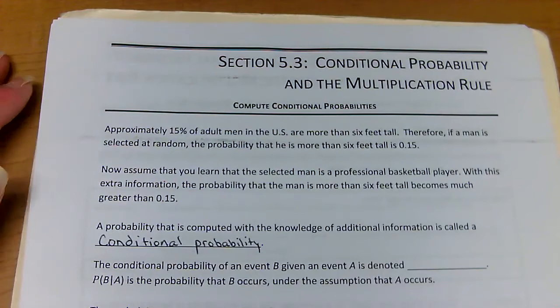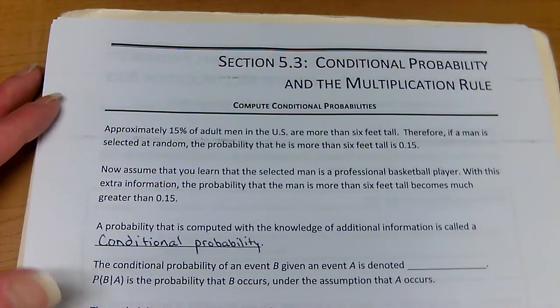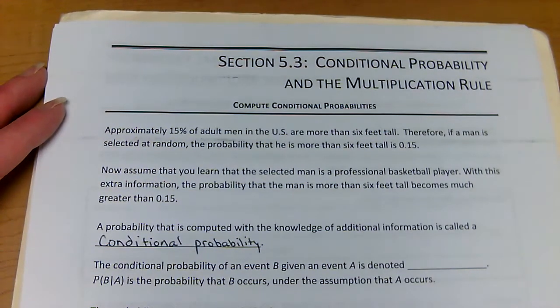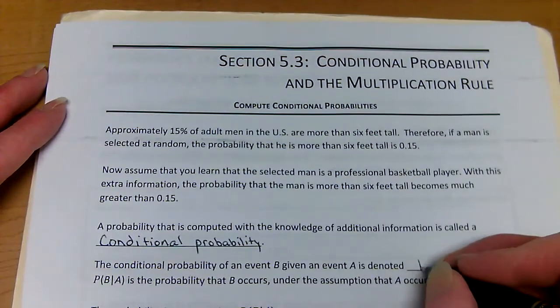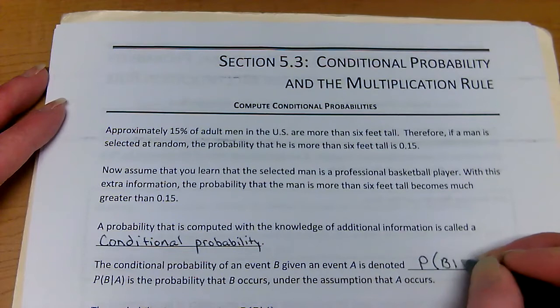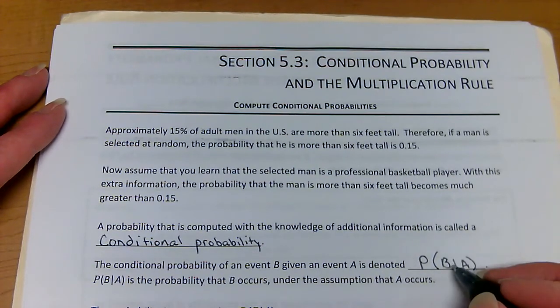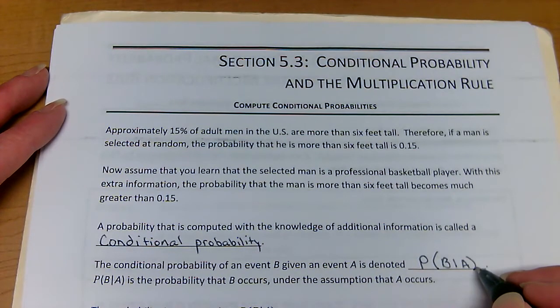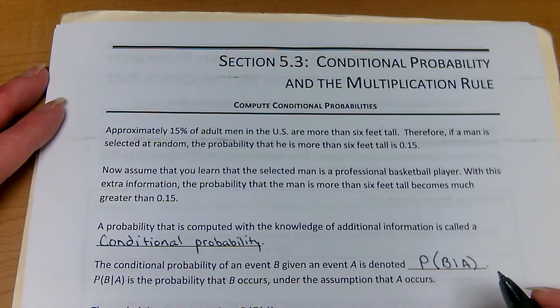The conditional probability of an event B given event A is denoted as such. That means the probability of B given that A has occurred.